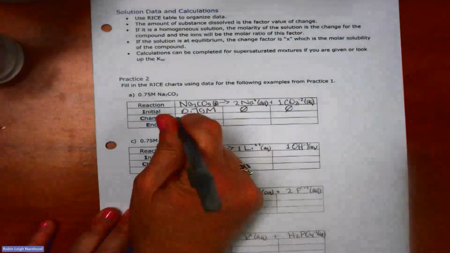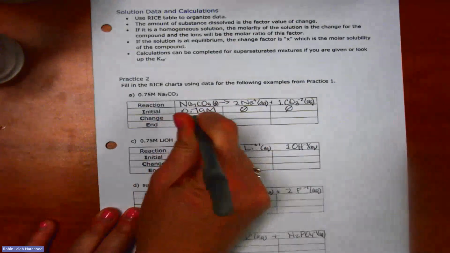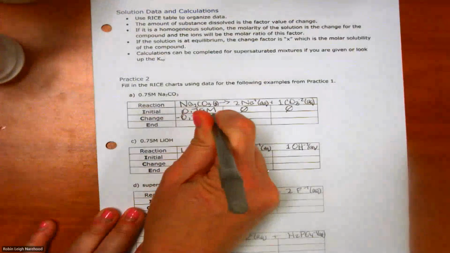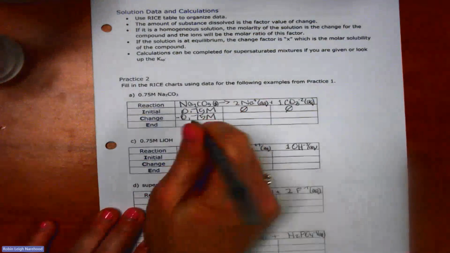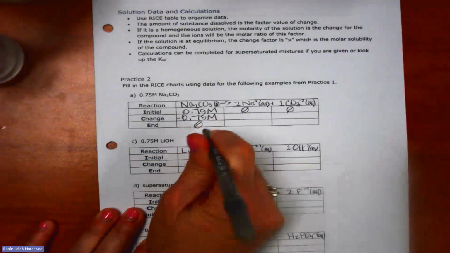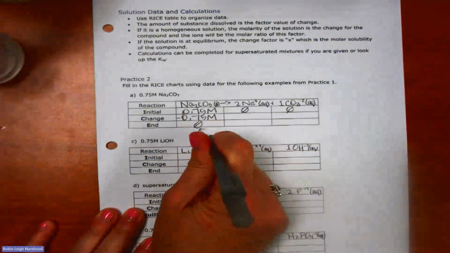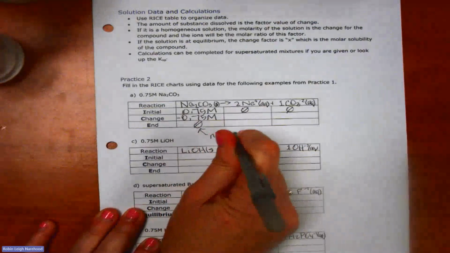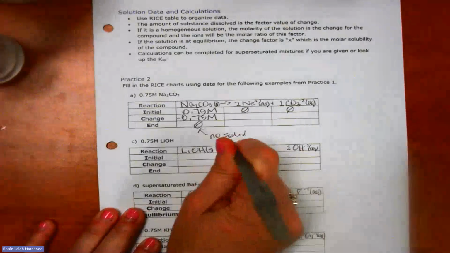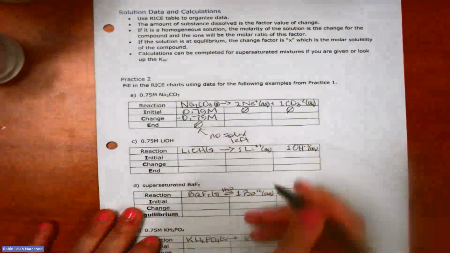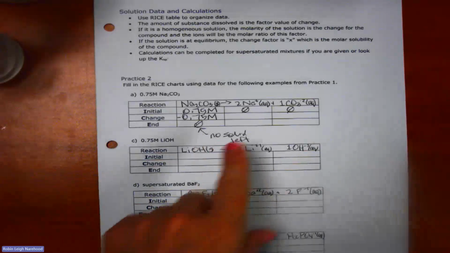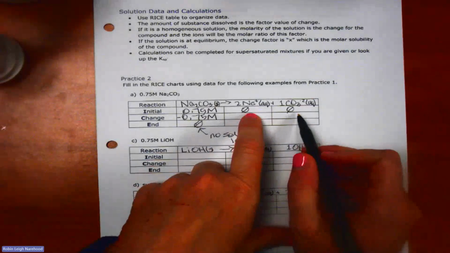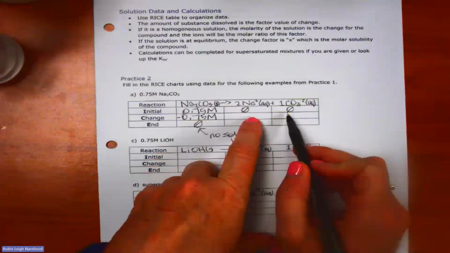So underneath here is going to be 0.75 molar. And so at the end, how much solid sodium carbonate was there? 0. And that means that we had no solid left. Okay. What happened to it all? It all turned aqueous, and as soon as it turned aqueous, it wasn't together anymore, it was separate.